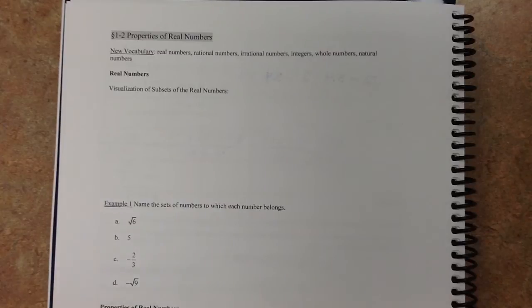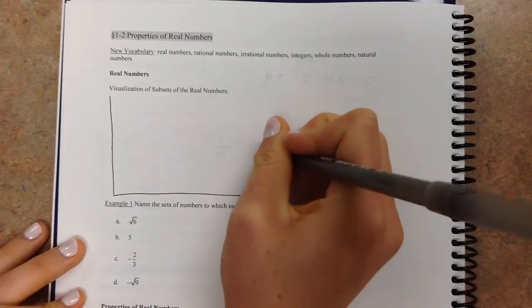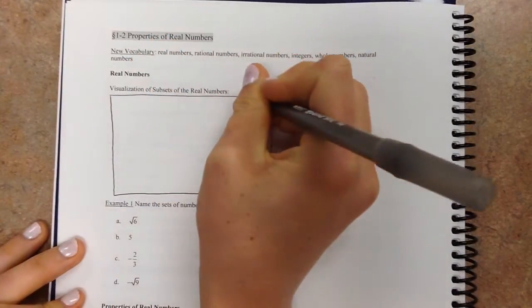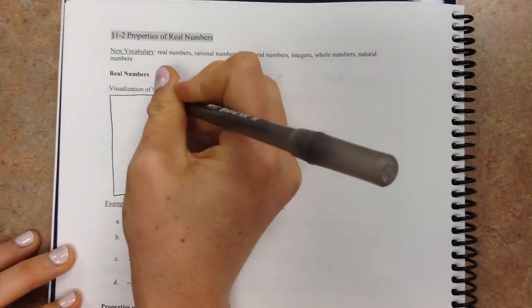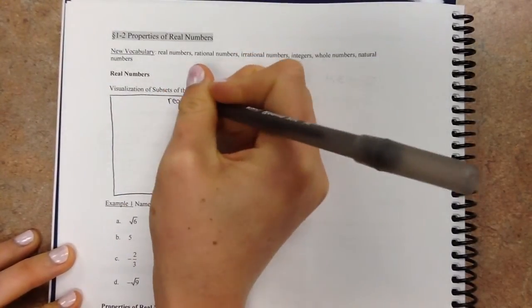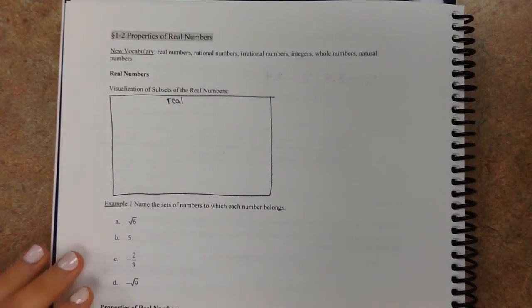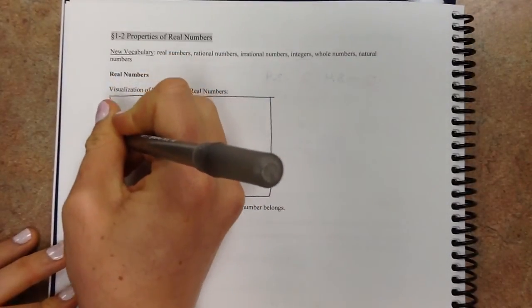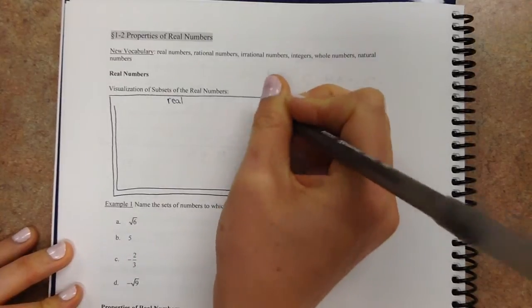So start by drawing just a big rectangle here. Okay, so this whole big thing here represents the real numbers. Okay, so real numbers, that's basically everything that we know so far. Every number that you have ever heard of falls under the category of real numbers. Okay, so then within that, I want you to draw just a slightly smaller rectangle.